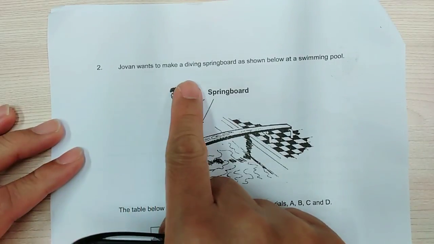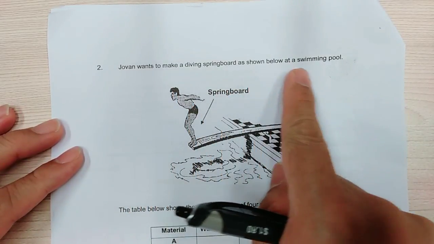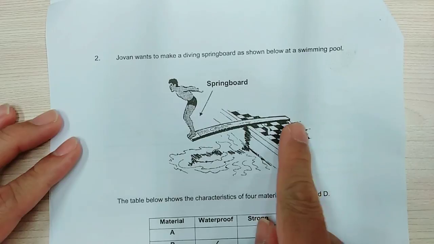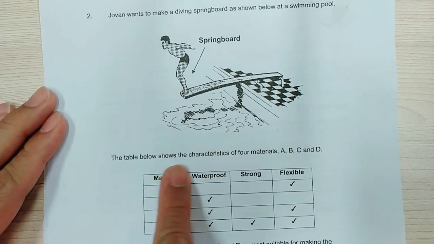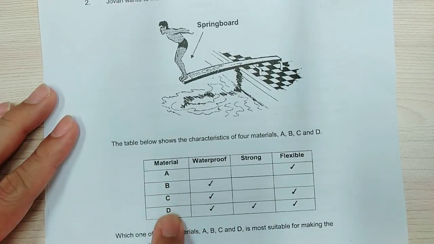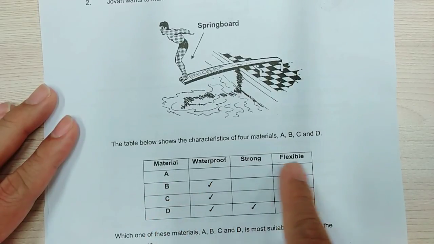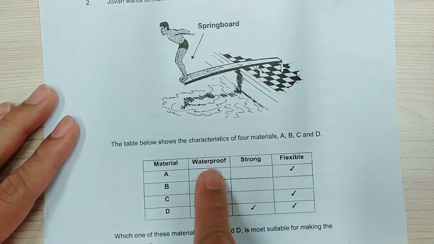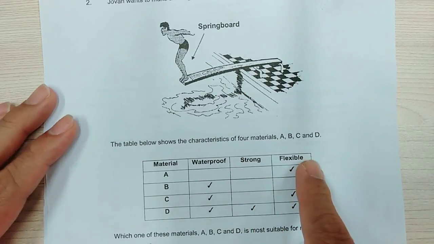Now, Jovan wants to make a diving springboard as shown below at the swimming pool. So this is a springboard. Now, the table shows the characteristics of 4 materials, A, B, C, and D. And these are the 3 different characteristics: waterproof, strong, and flexible.